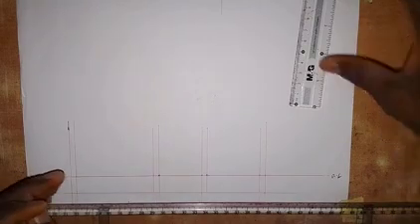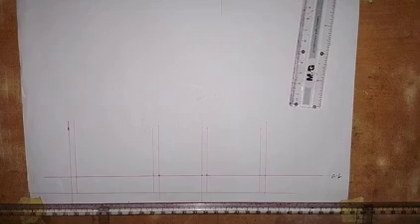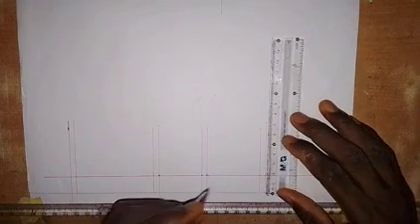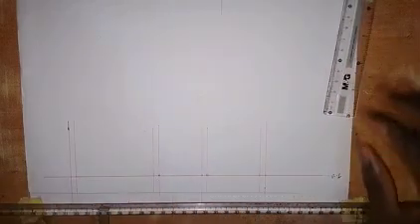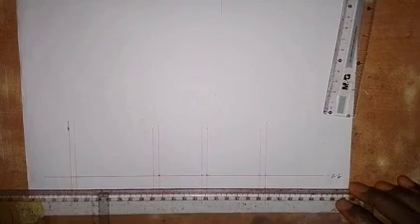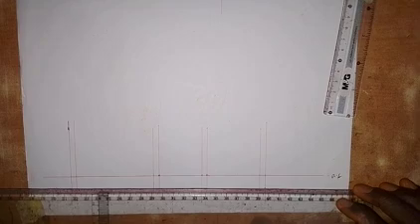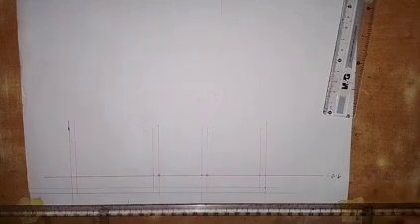So the next thing I'm going to do, as I said, the width of the foundation is 250. If I divide 250 by 50, that will give me 5. So I just take a measurement of 5 millimeters up. So this is 5 millimeters. Then we draw a horizontal line here, like this. Okay, so we have done that.